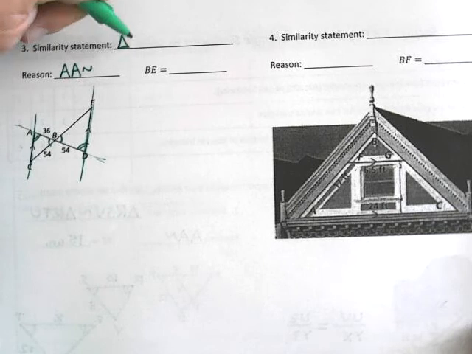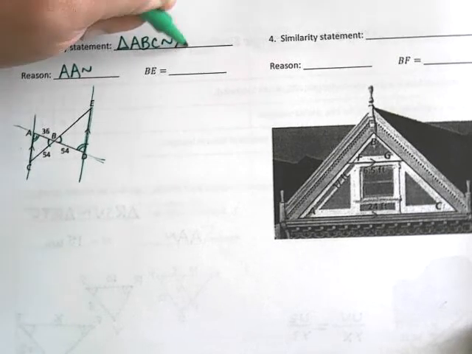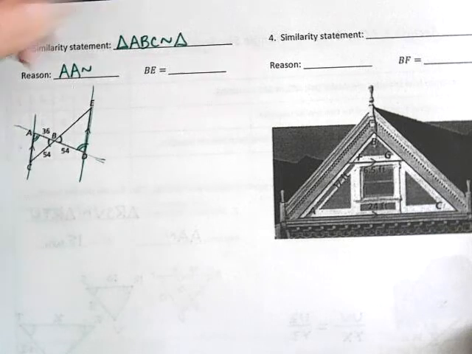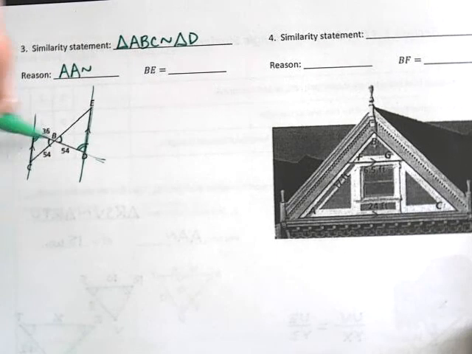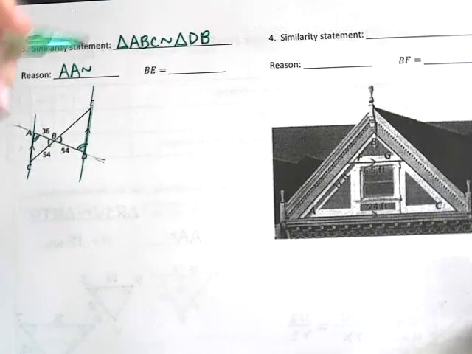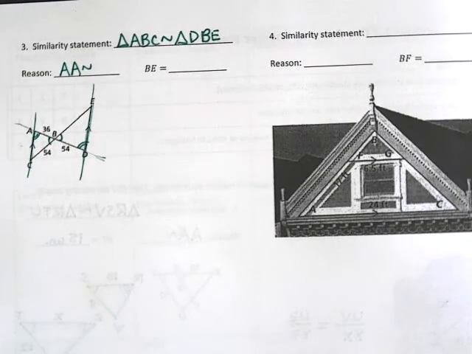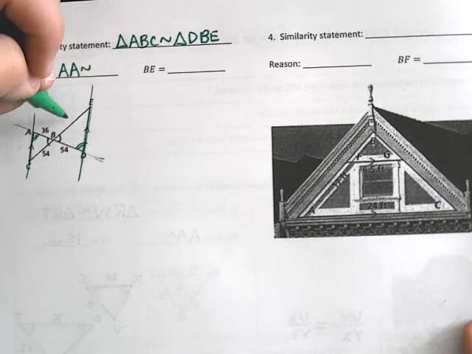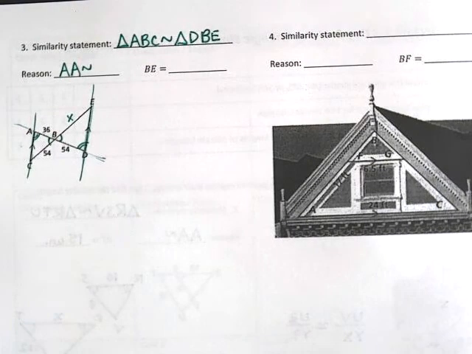When I come to the statement, I have A, B, C. Make sure you go in the same order. We know that A has to line up with D. B and B line up together because this is angle ABC and DBE, so we'll just put a B there. And lastly, E. ABC, DBE. Good. Now, we're trying to find BE. So I put a variable there so I know what I'm looking at.